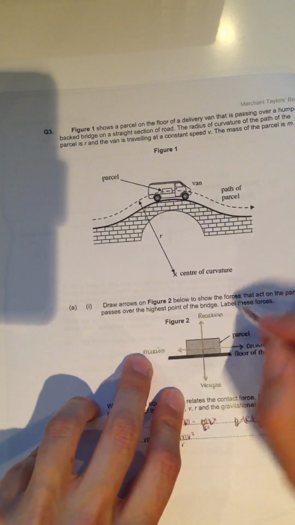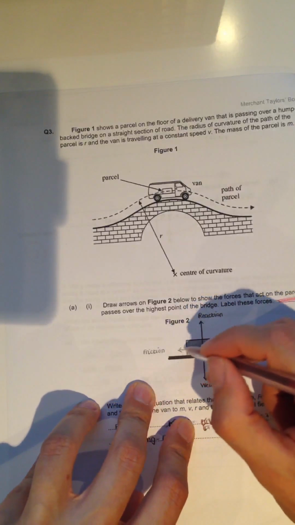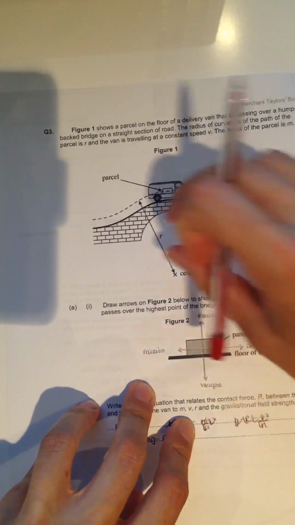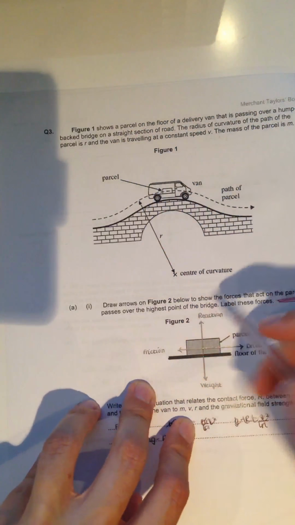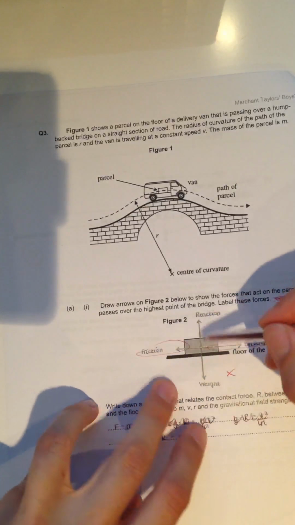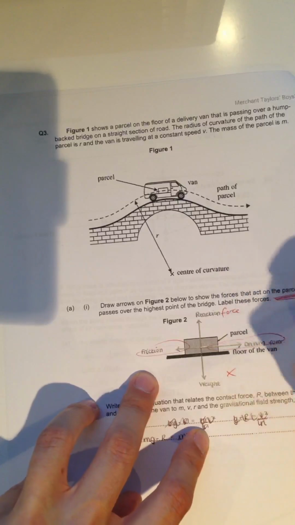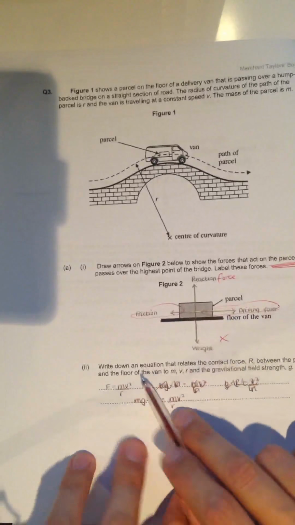Interesting. We're labeling the forces on the parcel, not the van, so there should be no friction. I mean, the parcel isn't sliding along the floor of the van, is it? So there's no friction force, there's no driving force, so this is not correct. The only forces acting on the parcel are its own weight and the reaction force of the floor of the van on the parcel. You need to put the word force in there as well.